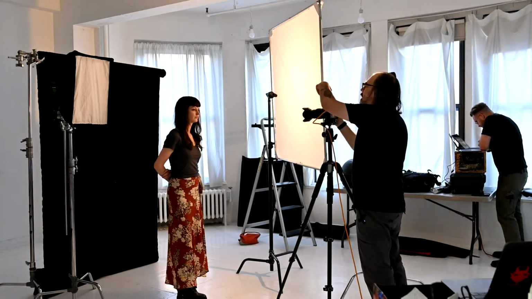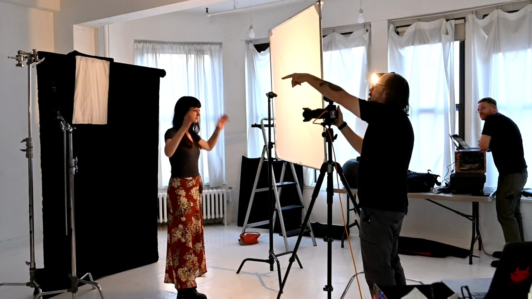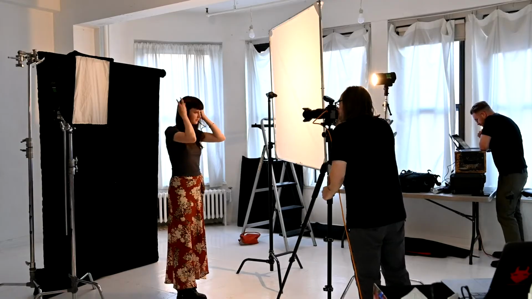All right, so we're going to use this as our key light. We just have the B light. I'm going to put it in TTL, again, to establish a base exposure. The light in the back that you see back there is not going to fire, hopefully, if I did this right. Okay.